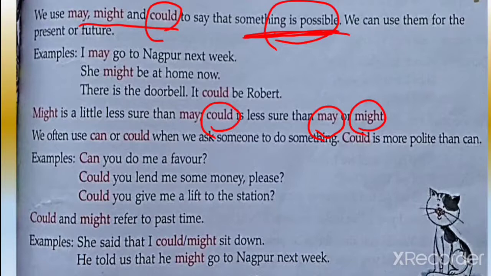Number one, can. Can we can use for being able to do something, or to know how to do something. Can we can use for permission also. Can we can use to ask someone to do something also.